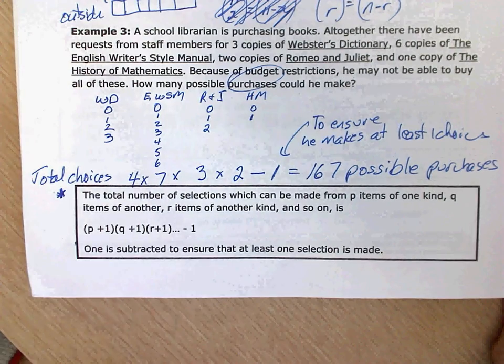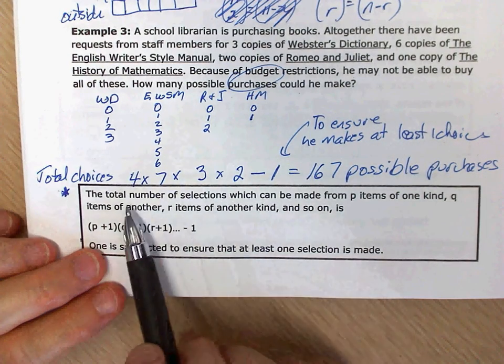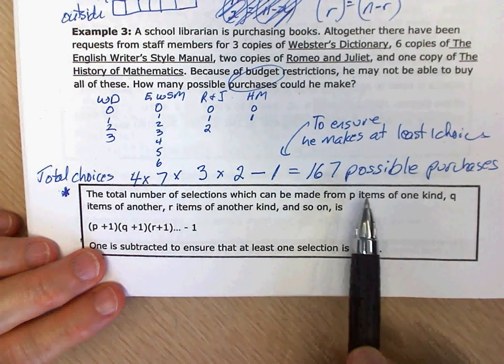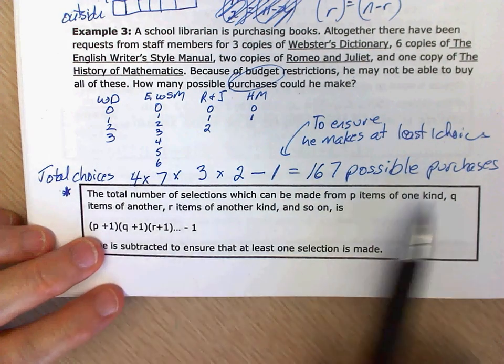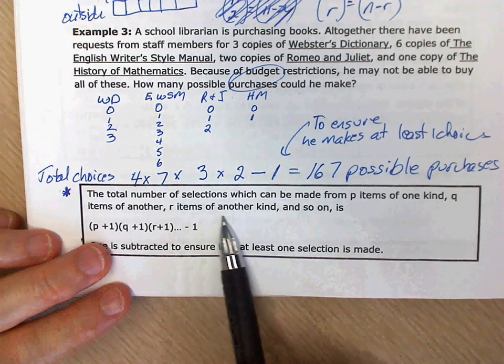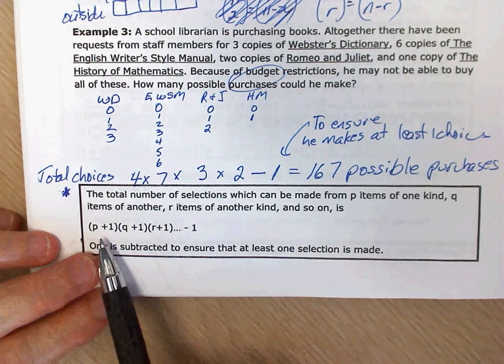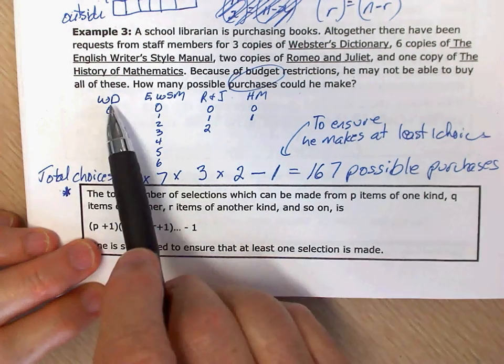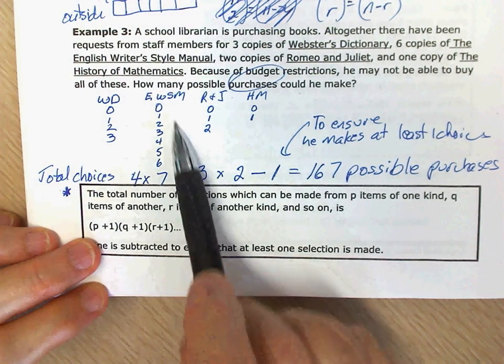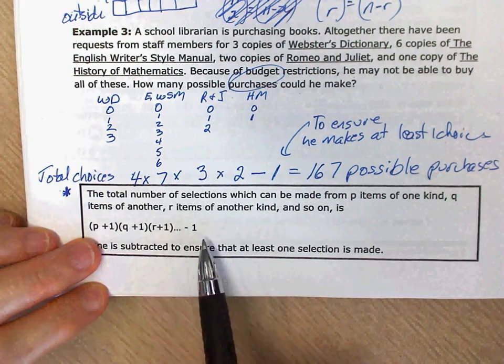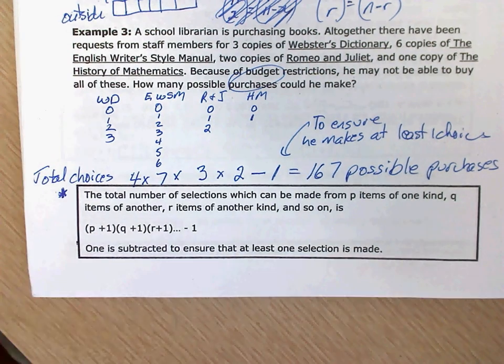So the formula for that is the total number of selections from P items of one kind, Q items of another, R of another is this. P plus 1, times Q plus 1, and so on, notice it's 3 plus 1, 6 plus 1, etc. Then minus 1. 1 is subtracted to ensure one selection is made.